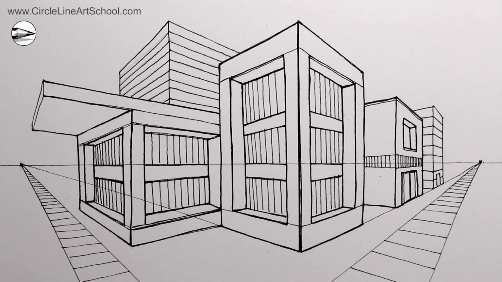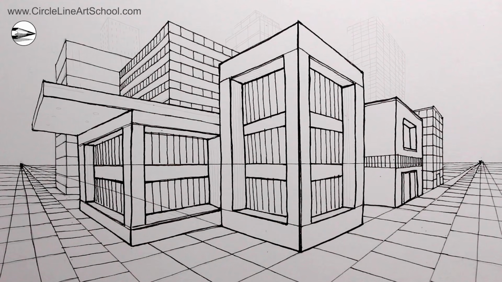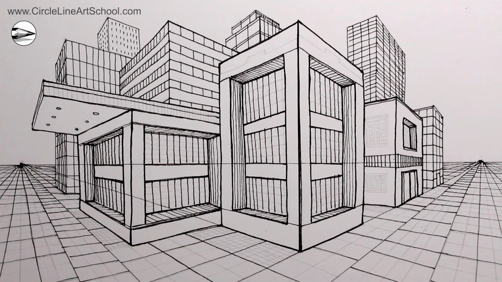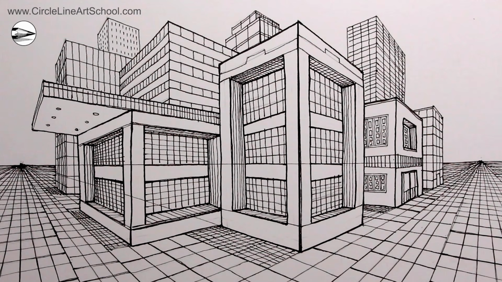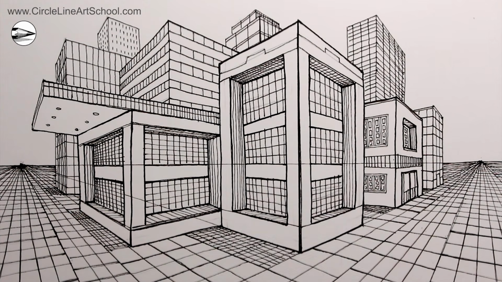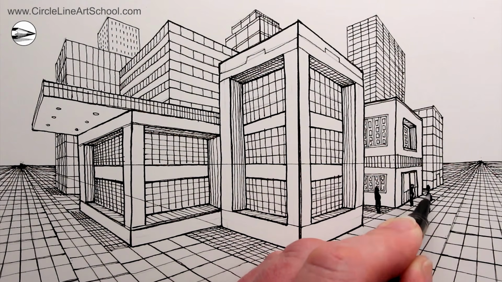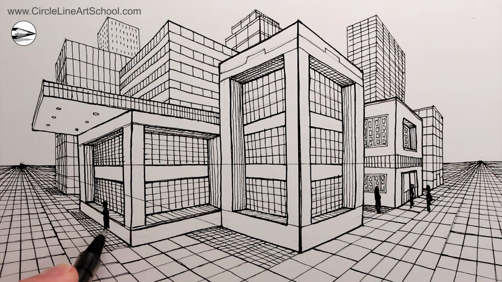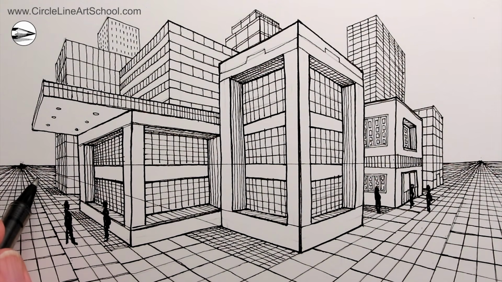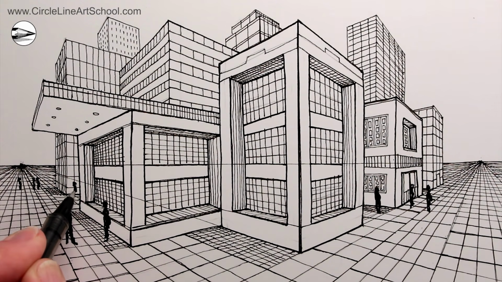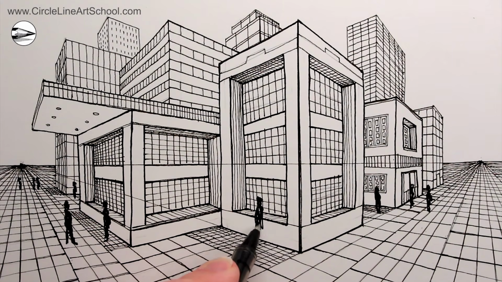You could add some buildings in the background behind the first buildings that we drew, but still using the two vanishing points for all of the receding lines. Next, you could add some people to give a sense of scale to your drawing. Larger people in the foreground, and the people get smaller as they go away from us, the viewer, towards the horizon in the distance.